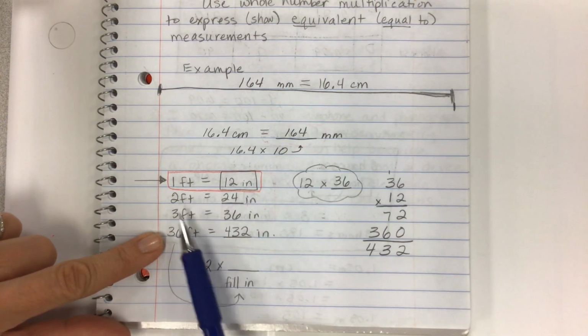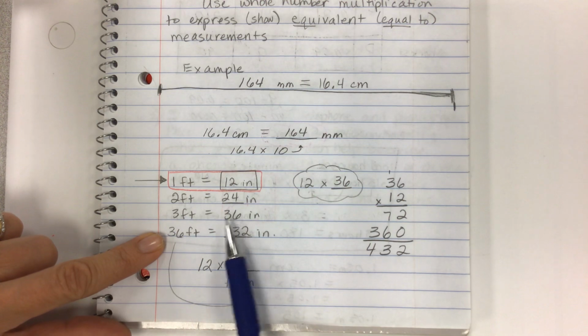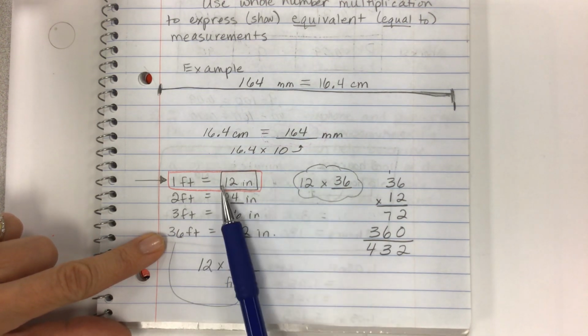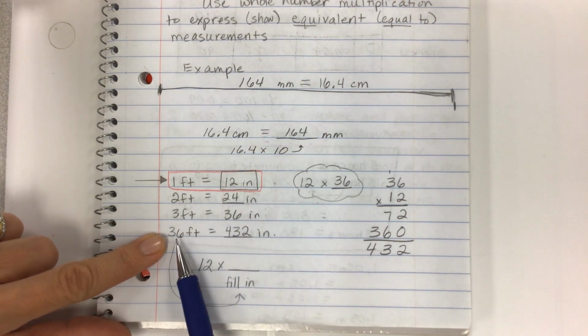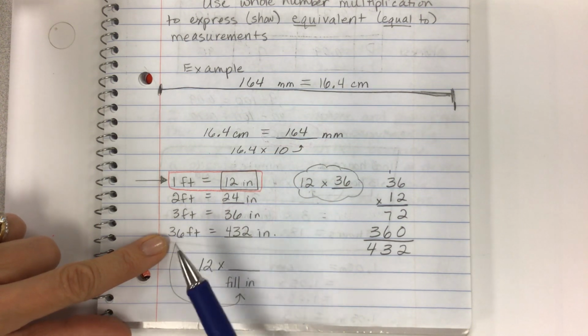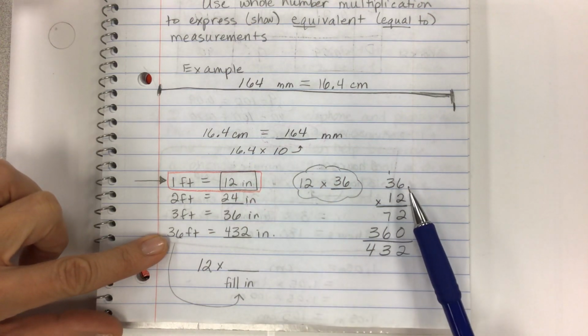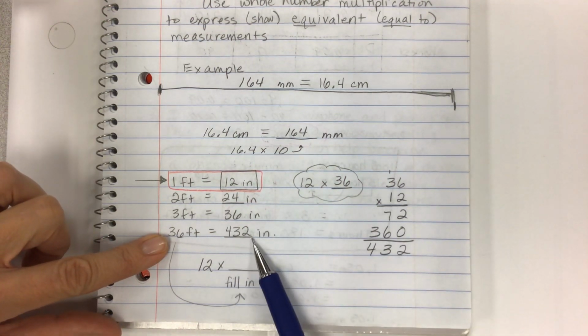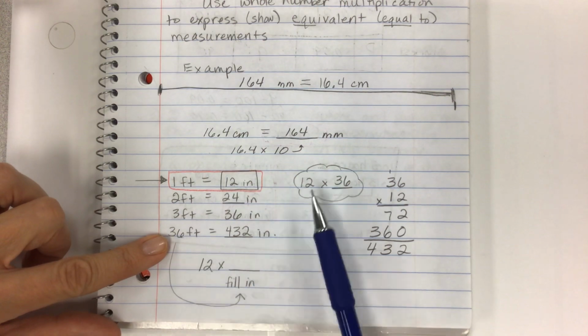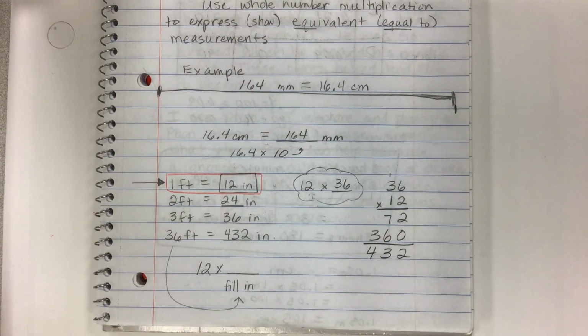And so then I said, well, what about 36 feet? Because you won't be able to just count on sometimes when you get to higher math. So then you just have to know it's taking this conversion factor, multiplying it by what you want to change it to, or what you're going from, and then you have your 12 times 36, and then you can get 432 inches that way by solving with multiplication. So that was our kind of introduction.